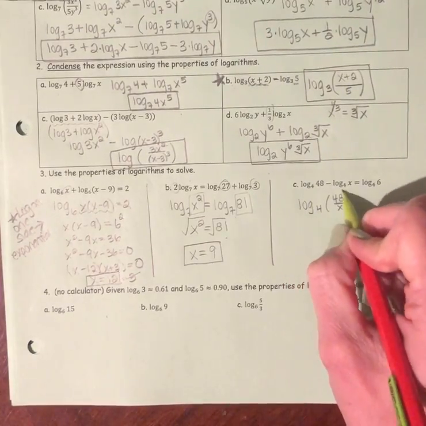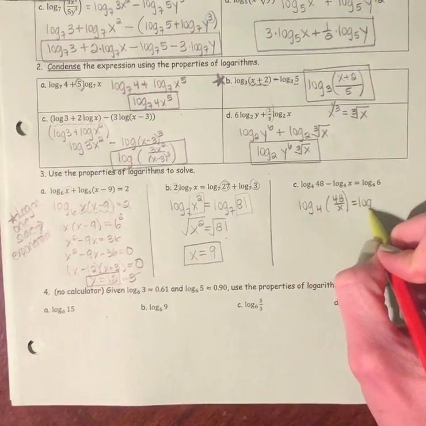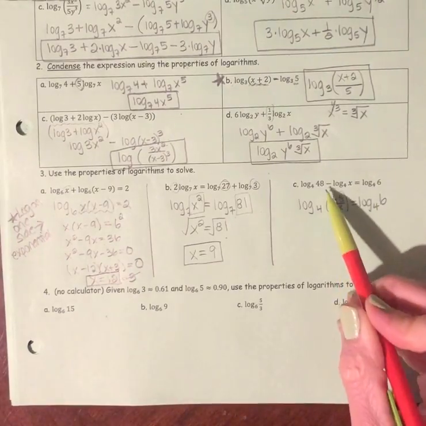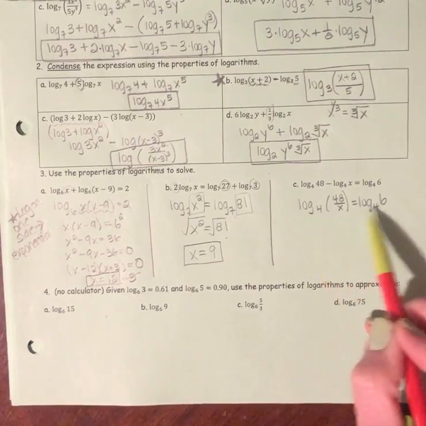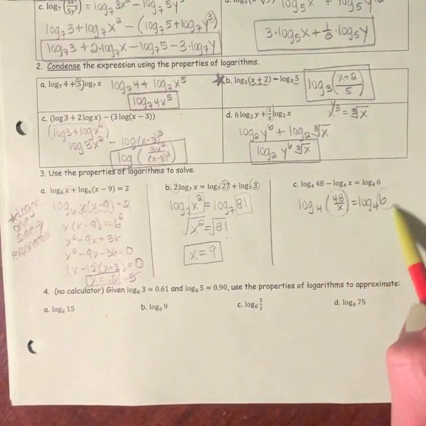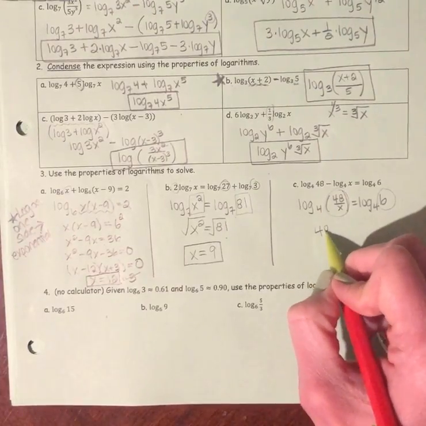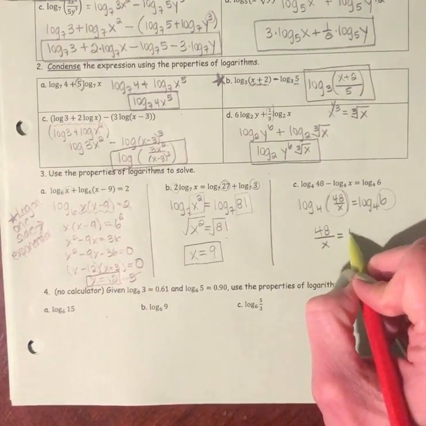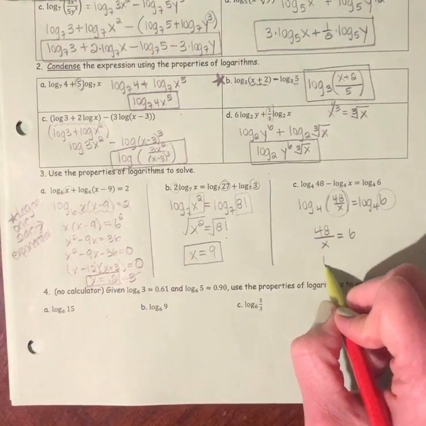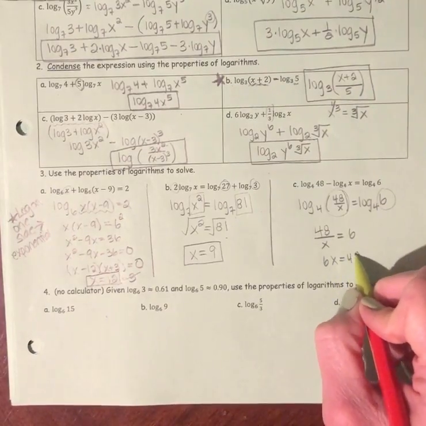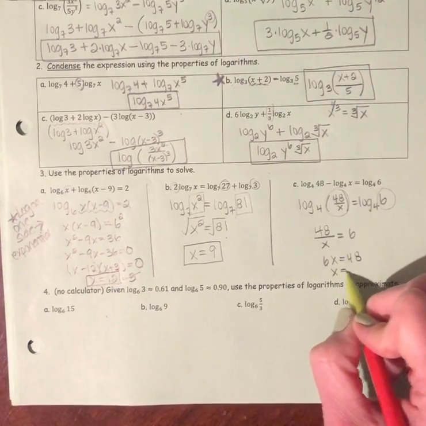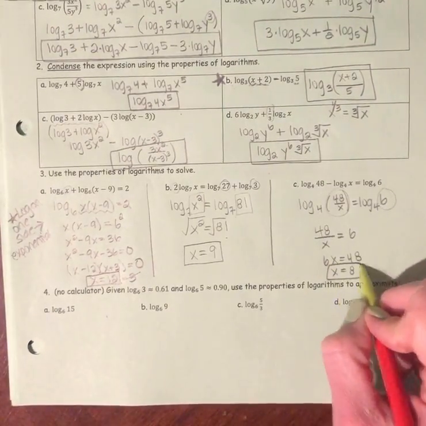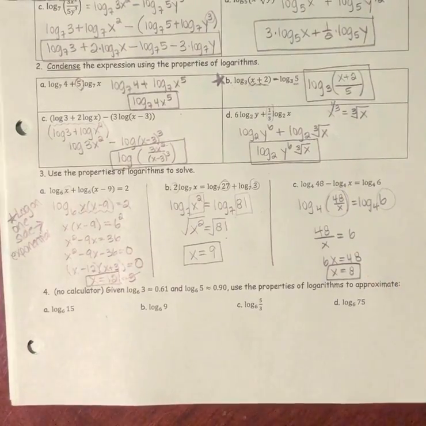So I used the quotient property because of the minus sign. And now again, I have the log on both sides. So I take the two values and I set them equal. Cross multiply. So x equals 8, which is good. Positive 8, positive x value, you're good to go.